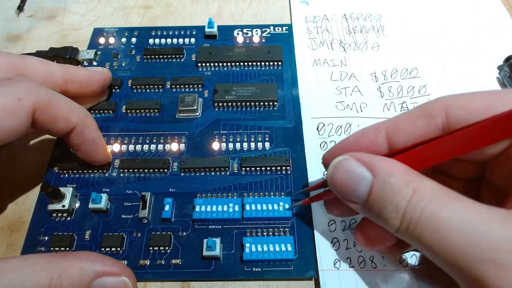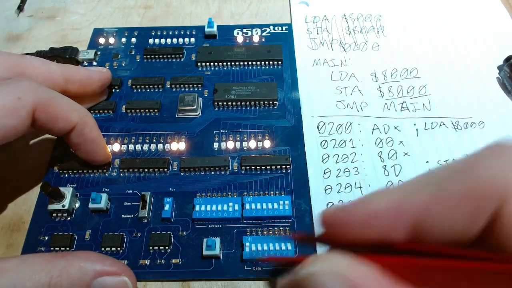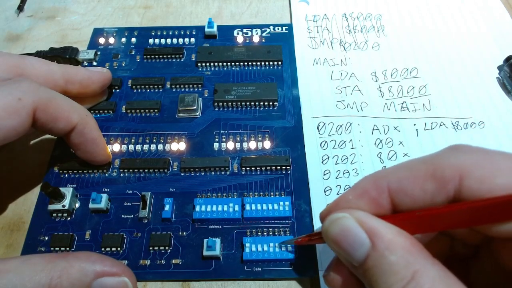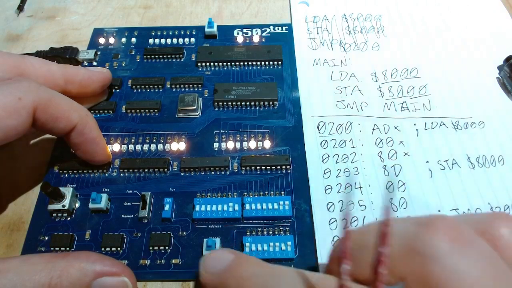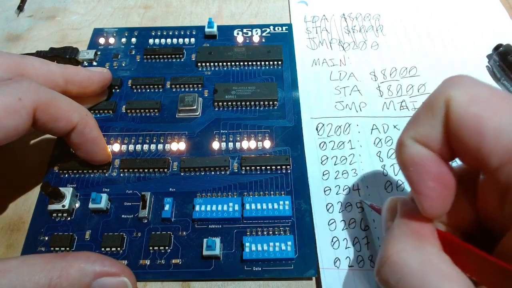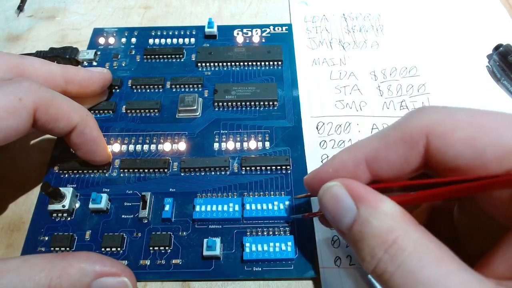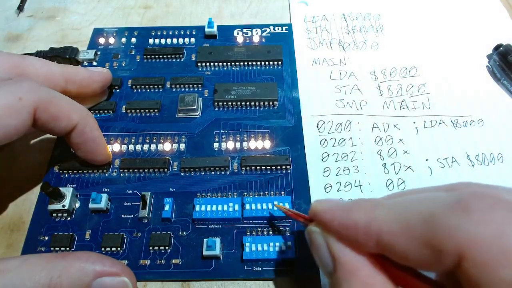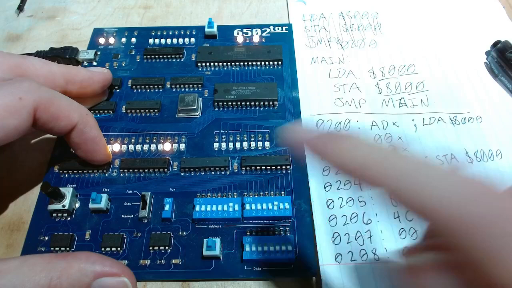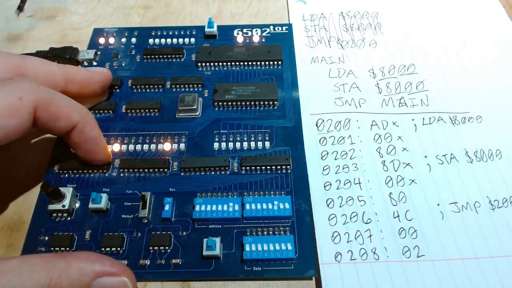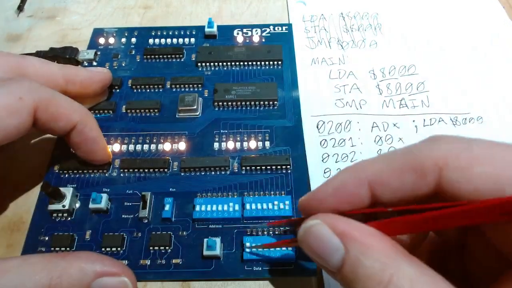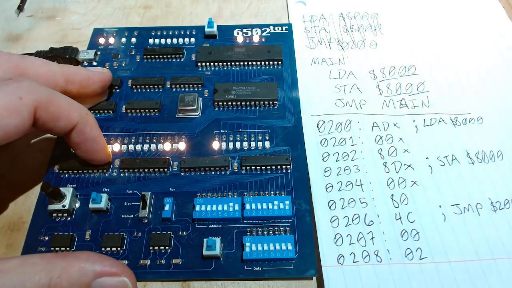Now we advance to 0203. 8D. So we already have an 8. And then we want 8, 9, A, B, C, D. 0204. Now 0204, that's a 0. Done. 0205 is another 80. 80. Mark it off.